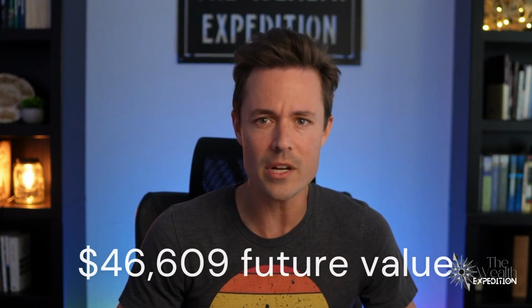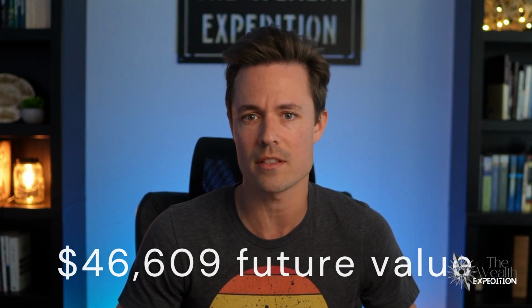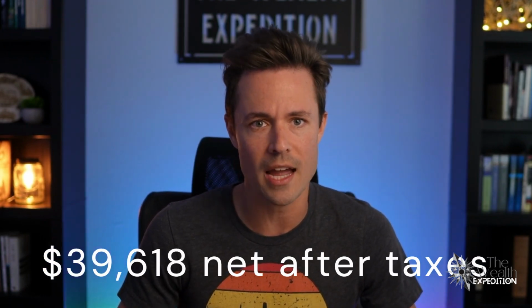That $10,000 would be worth about $46,609 in year 20 under these assumptions. But if he gradually withdrew that money while paying 15% tax, because it's tax deferred, he technically only has access to $39,618 after tax.